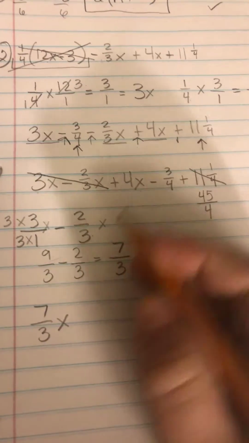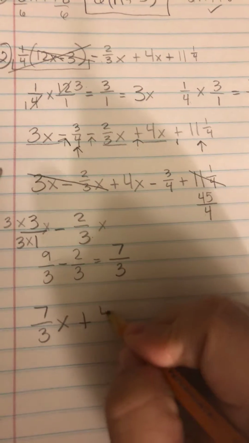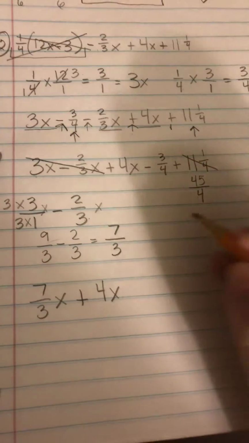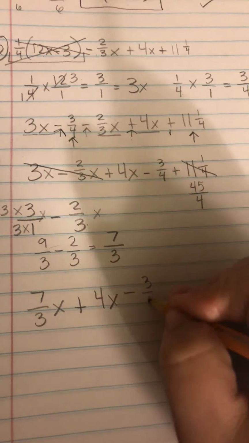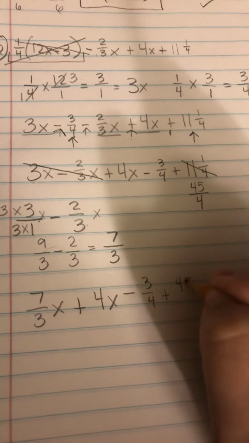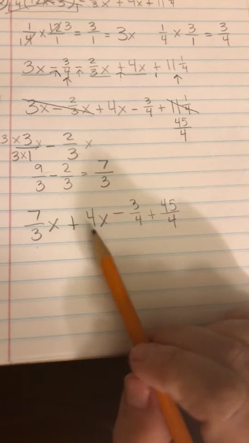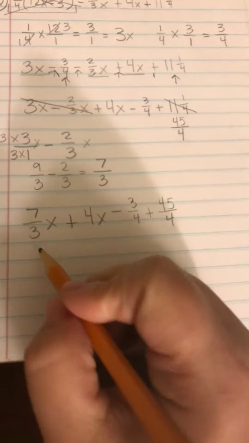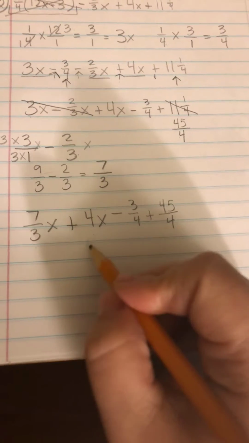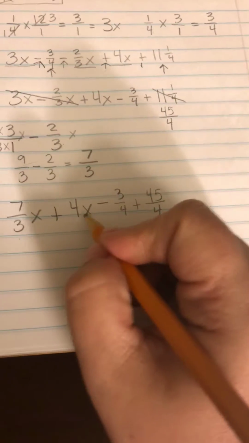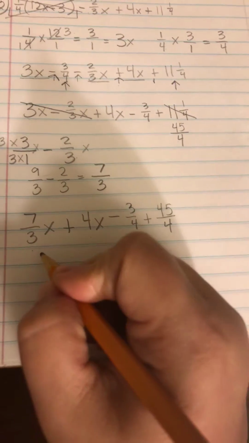7/3 x plus 4x minus 3/4 plus 45/4. So now I'm going to add 7/3 plus 4x. Again, when I add fractions, I need to add fractions. So I need to convert 4 into a fraction.